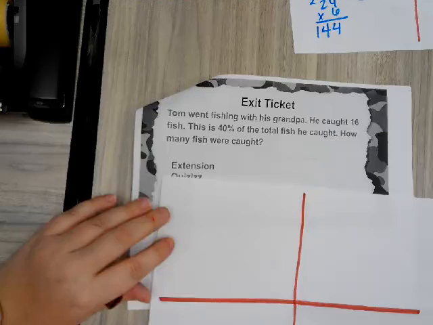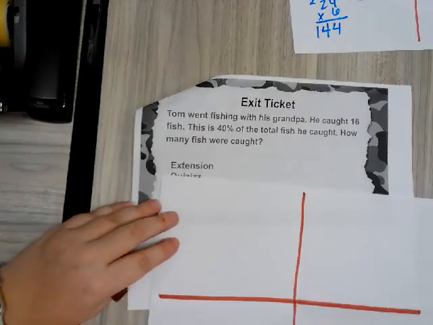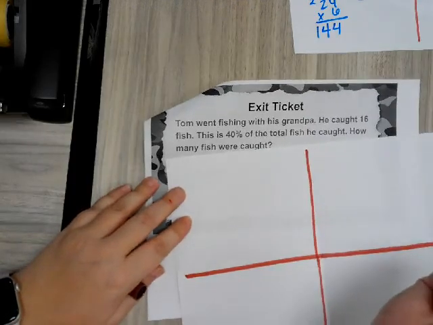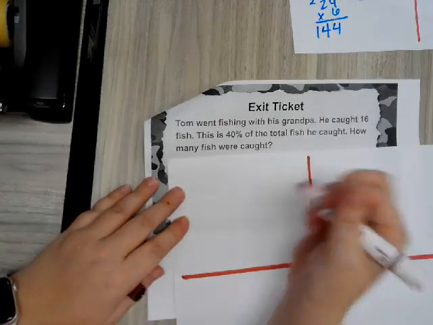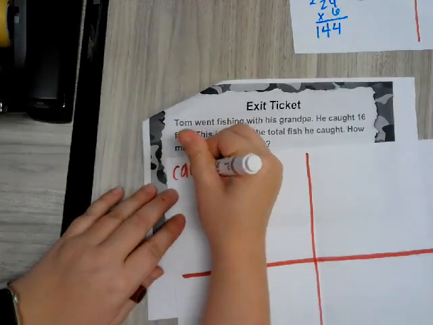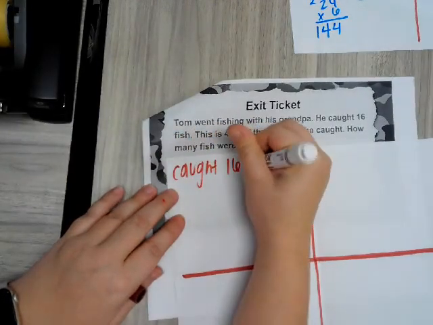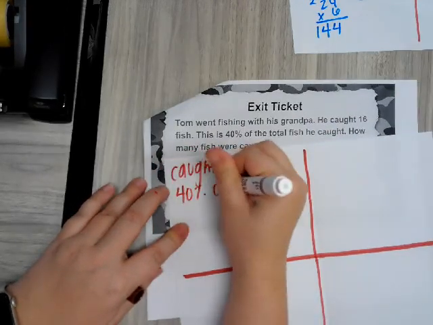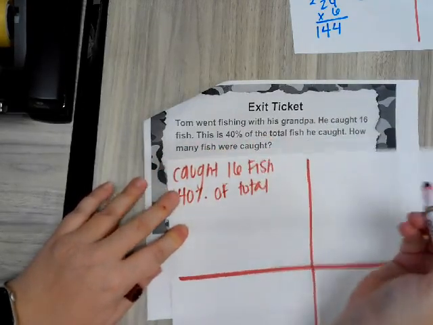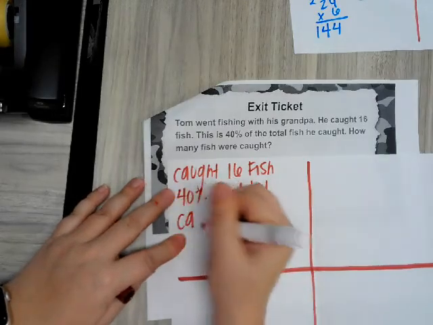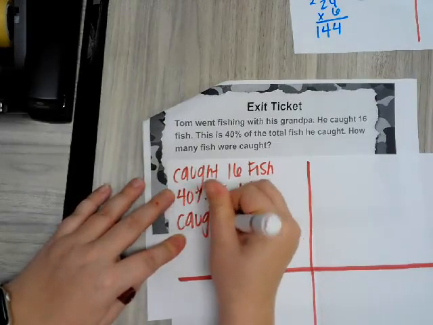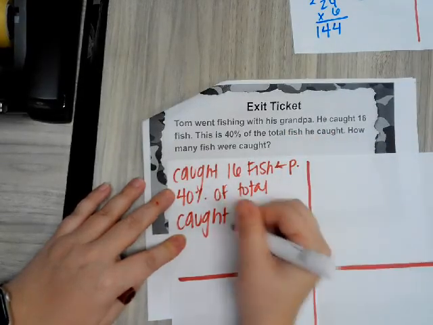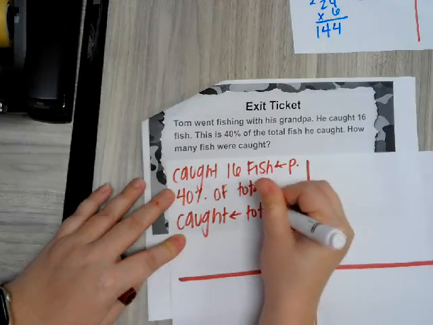Okay, so Tom went fishing with his grandpa. Oh, so sweet. I wish I could go fishing with my grandpa. He caught 16 fish. This is 40% of the total. They want to know how many he caught. So this is only part of it. We've got to figure out what our total is. Okay? So we're going to go ahead and make that ratio table.